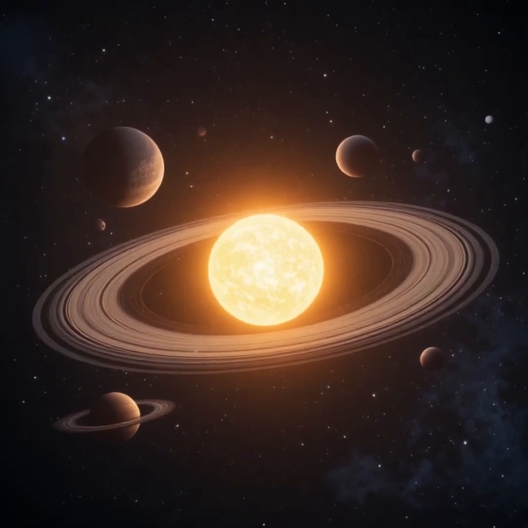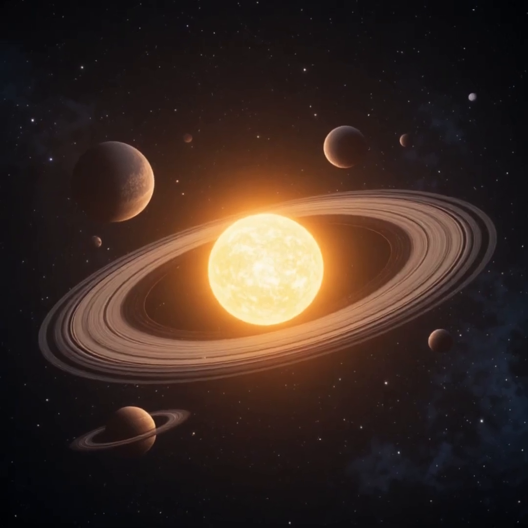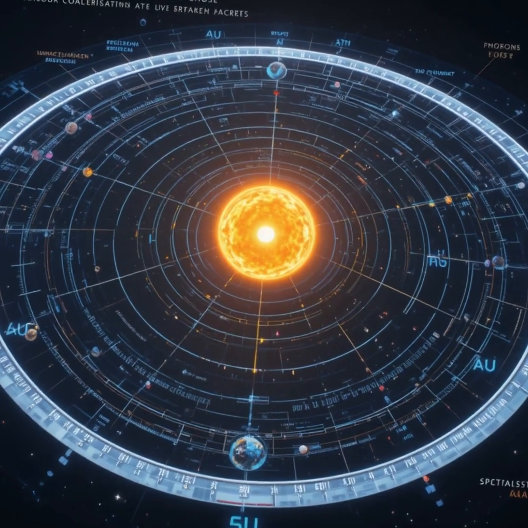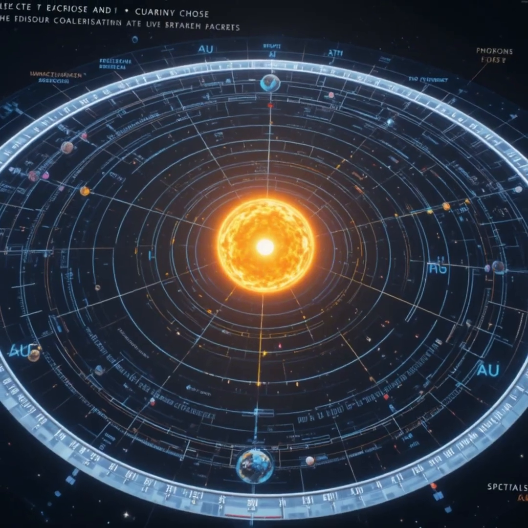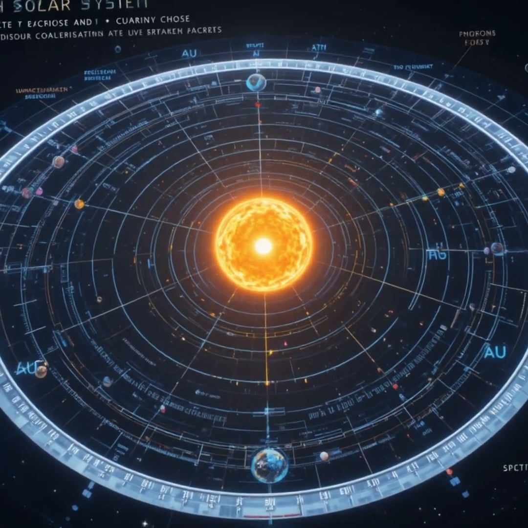3D idea. Slowly move the camera outward from the Sun and show Mercury, Venus, Earth, and Mars appearing at their correct relative distances. Add labels showing their AU and kilometer distances.